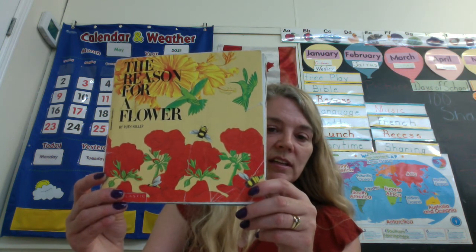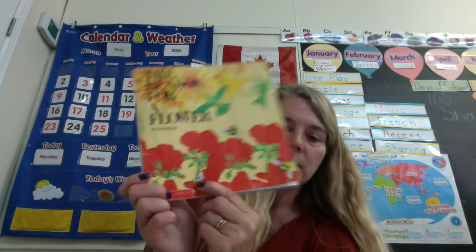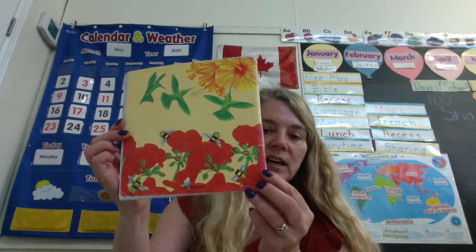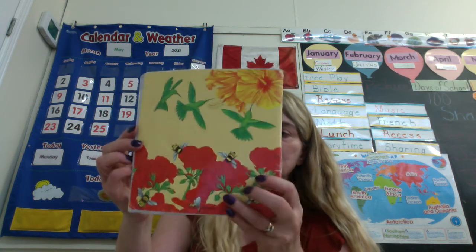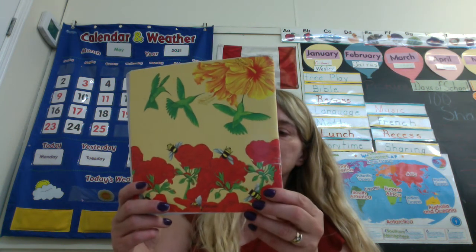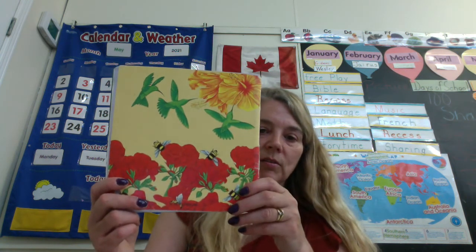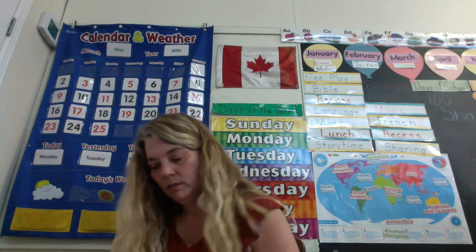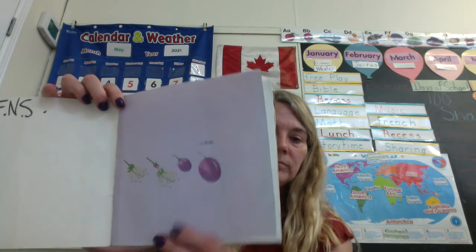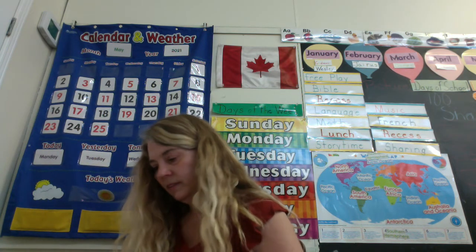Do you see a wasp down here? And what do those honeybees do besides give us honey? That's right, they take pollen on their feelers in their feet from flower to flower so that more flowers can grow, and so fruits and vegetables can grow. A plum. Birds and bees.